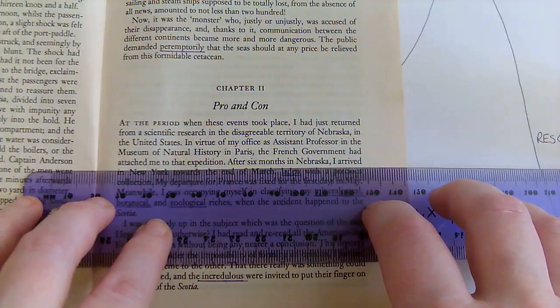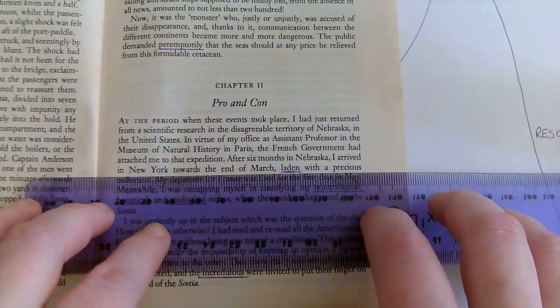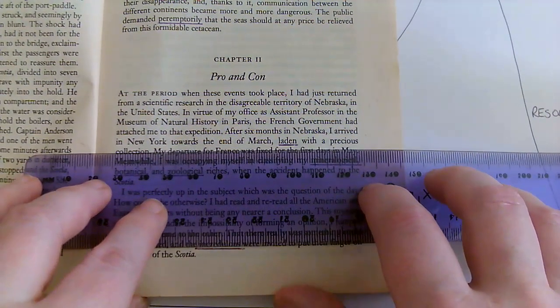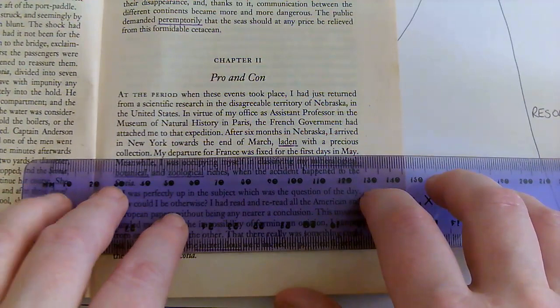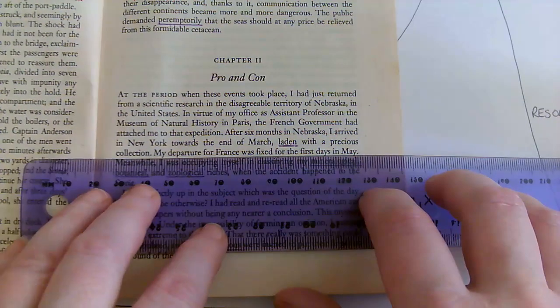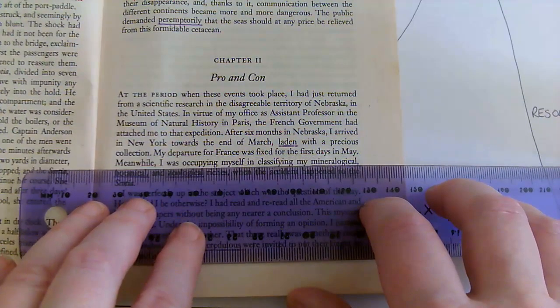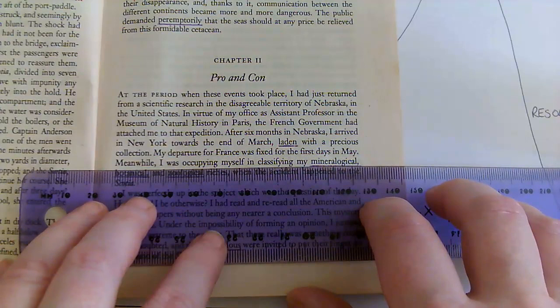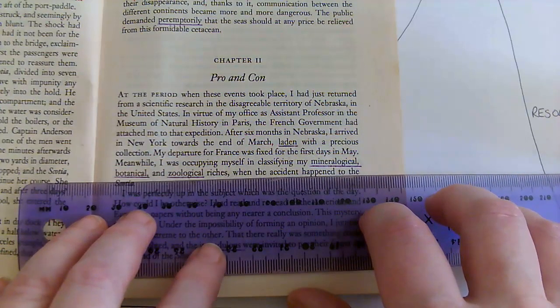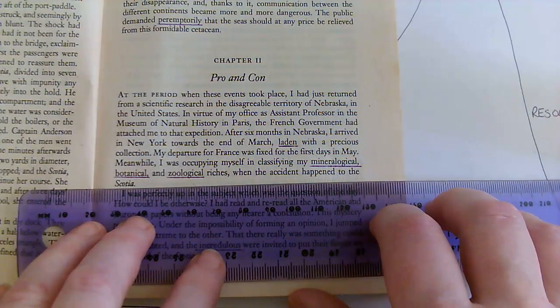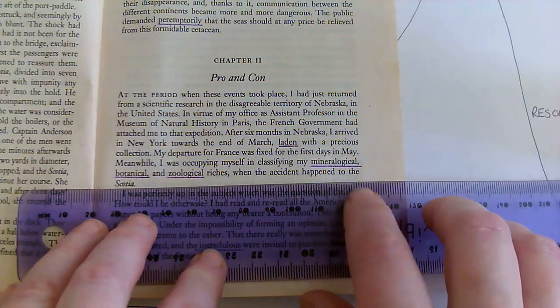After 6 months in Nebraska, I arrived in New York towards the end of March, laden with a precious collection. My departure for France was fixed for the first days in May. Meanwhile, I was occupying myself in classifying my mineralogical, botanical, and zoological riches when the accident happened to the Scotia.